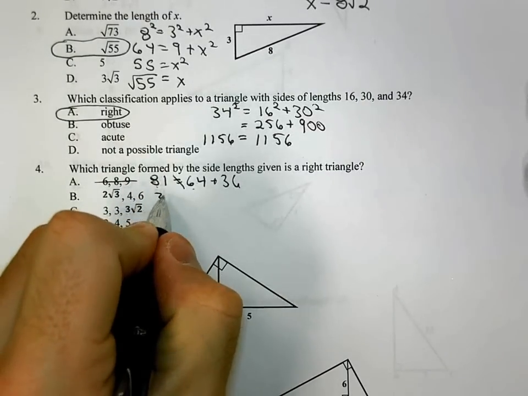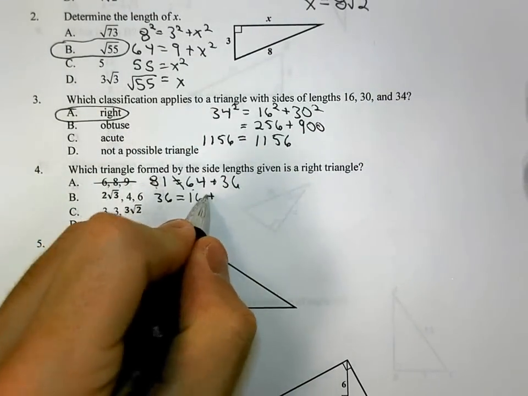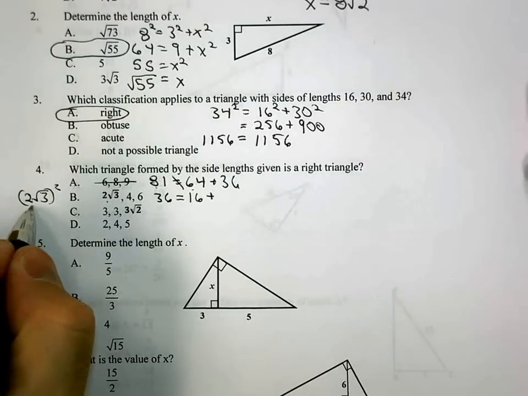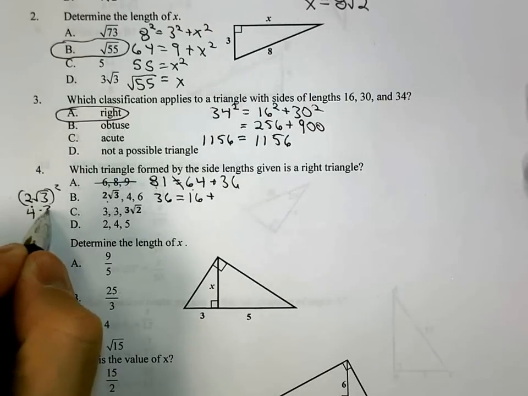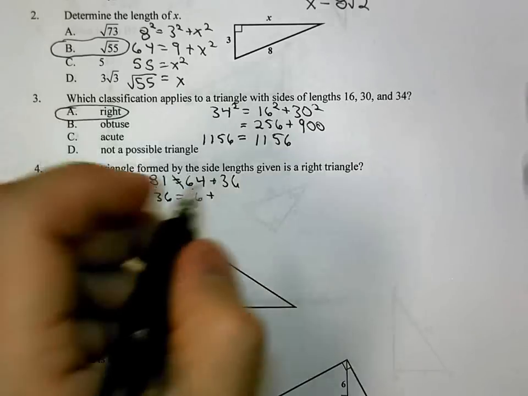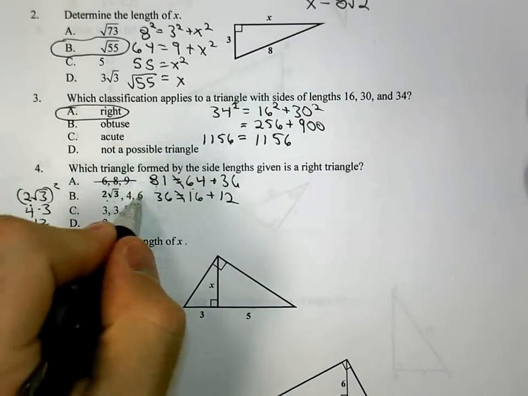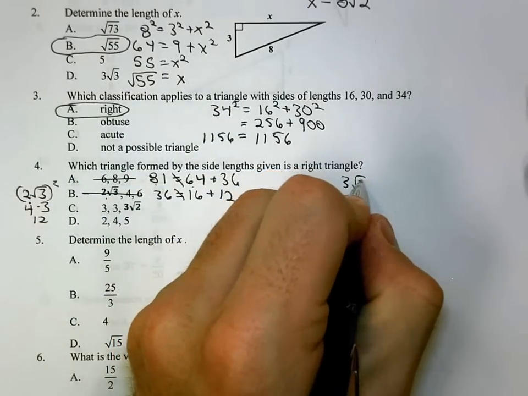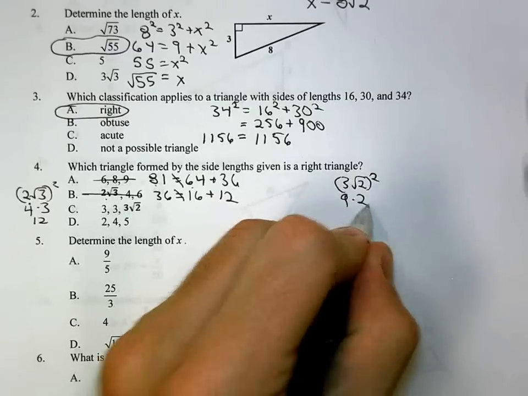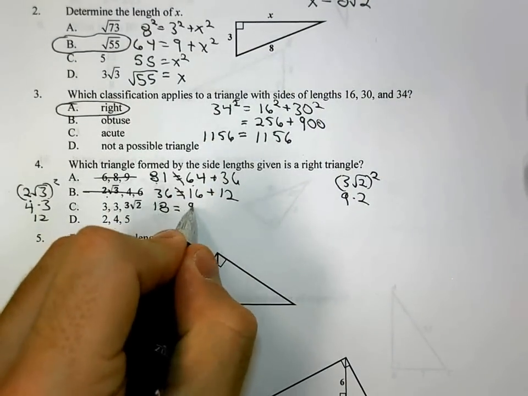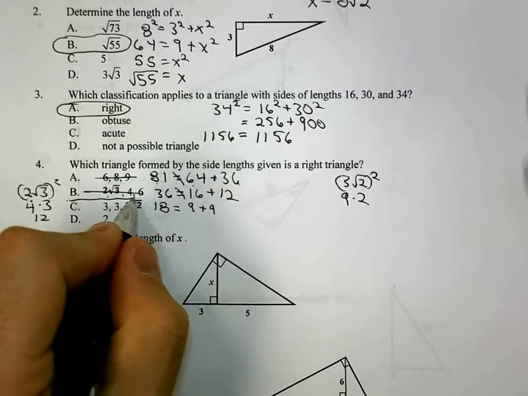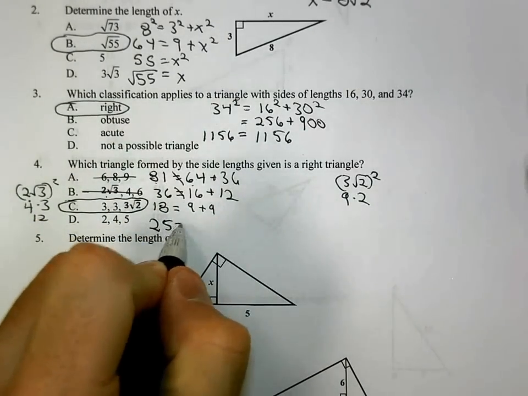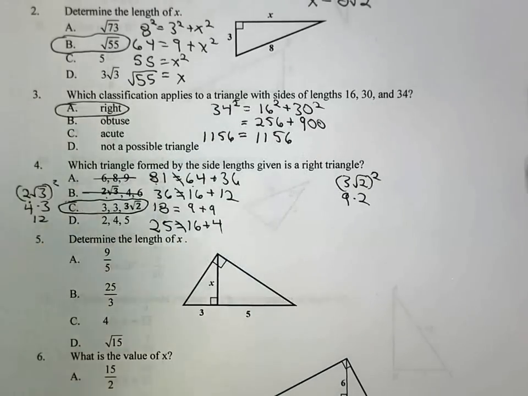For B, I get 36 equals 16 plus, well, I need 2 root 3 squared. If I square that, I square the 2, I square the radical, leaves me with 12. So it's 4 times 3 or 12. We look, that's not going to be equal. That one's out. C, I get 3 root 2 squared. Let's do that over here. That's going to be 9 times 2, so 18 equals 9 plus 9. That comes out to be equal, so C is in fact our answer. Just to make sure, let's check the last one. We get 25 equals 16 plus 4. Yep, not equal. C is the one to go with.